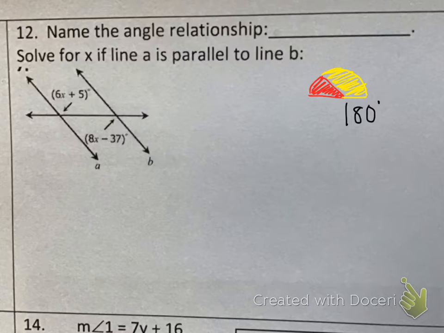For number 12, I have a picture of parallel lines cut by a transversal. The first thing we need to do is name the angle relationship. So if I look at the 6x plus 5 and the 8x minus 37, I notice they're located inside of the parallel lines and they're on opposite sides of the transversal. One's above and one's below. So these would be identified as alternate interior.